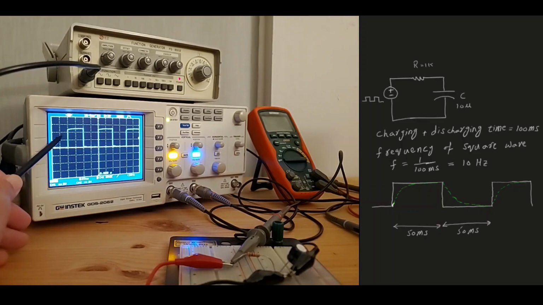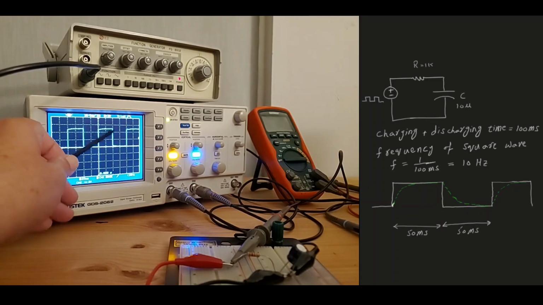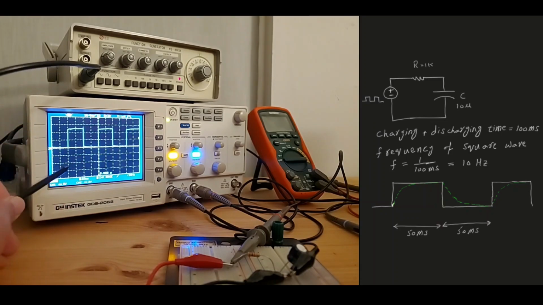So here we can see that we have about 5 volts and then 0, and then 5 volts and then 0. So the x-axis is the time scale, and the vertical axis is the voltage scale. Right now, the blue channel, which is channel number 2, I have 2 volts per division. So therefore, I have 1 division, 2 divisions, and 2.5, which is 5, which represents 5 volts.